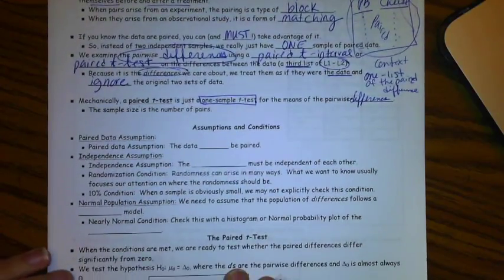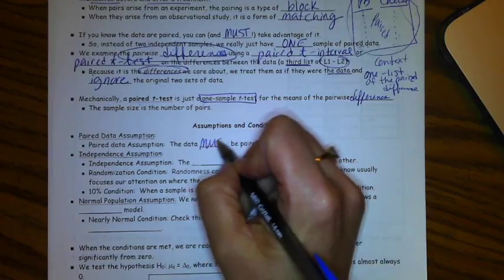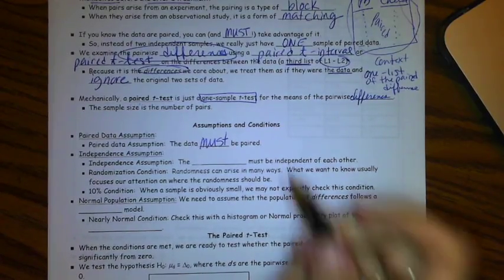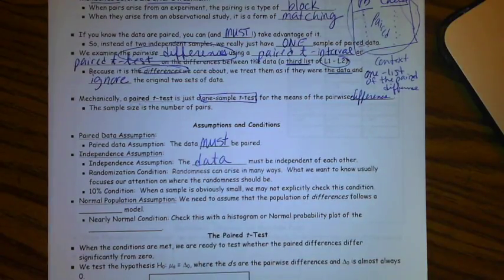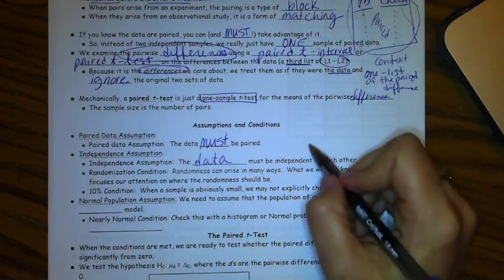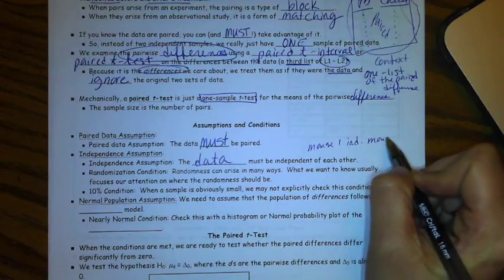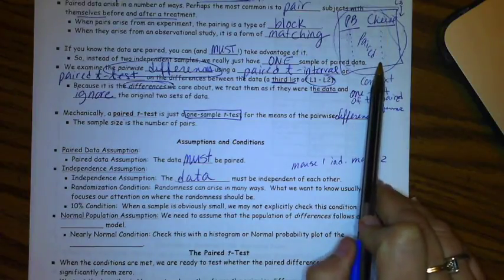The assumptions and the conditions: you need to make sure the data is paired. So you need to check that and state that the data must be paired. Independence assumption: you don't have two groups anymore, so you don't need to do this for two groups. You just need to state that the data must be independent of each other. That means like mouse 1 needs to be independent of, say, mouse 2. That does not mean that this list is independent to that list, because it's not.